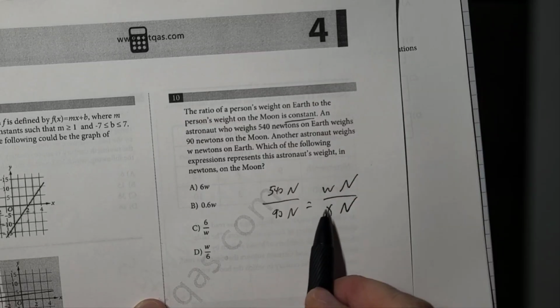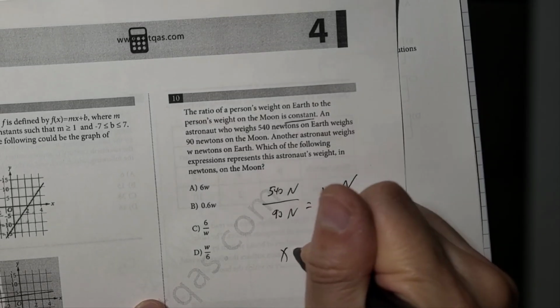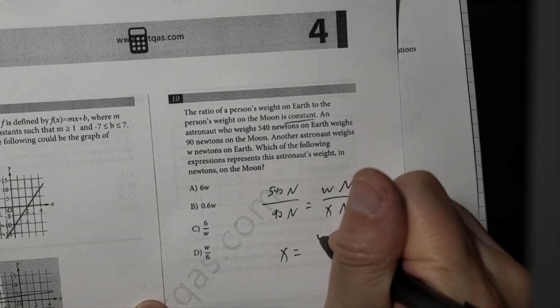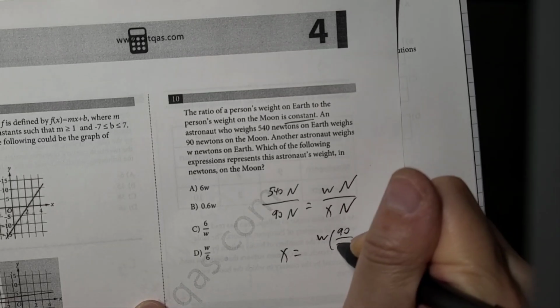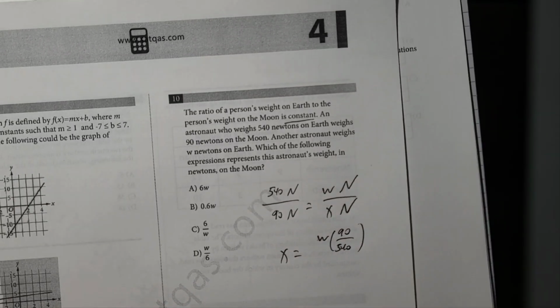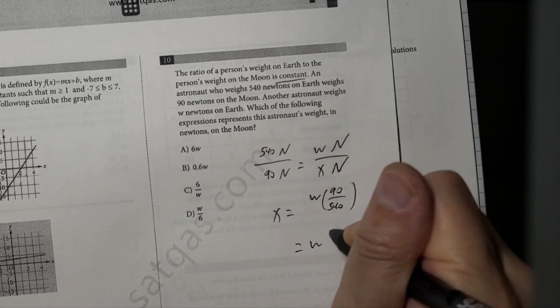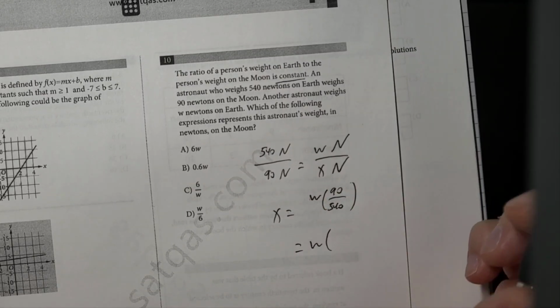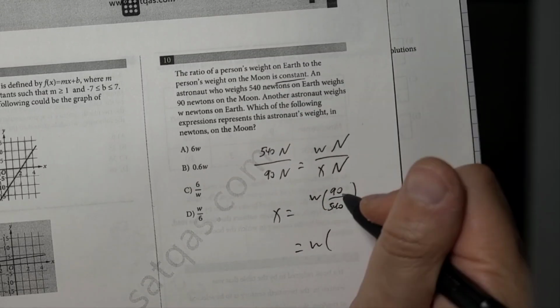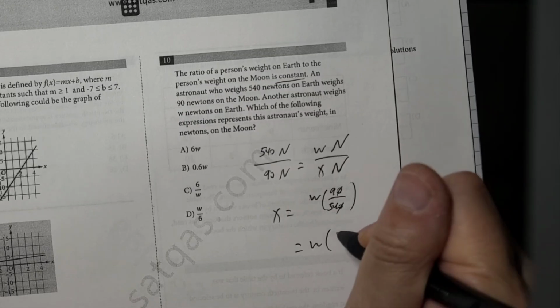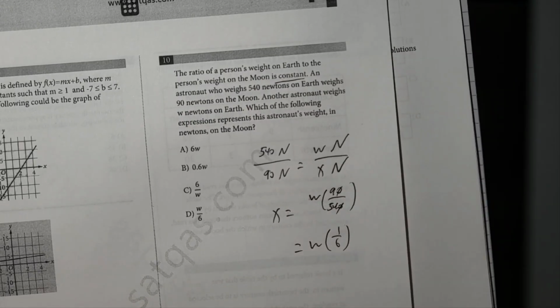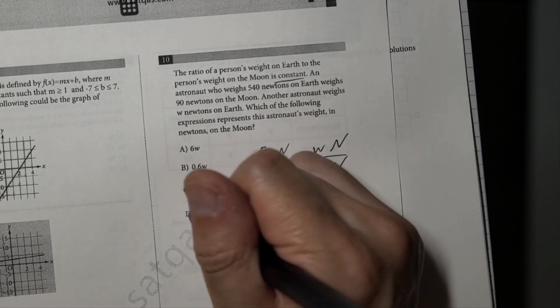So we want to solve for X. So X is just W times 90 over 540. Okay? What is that? What's 9 divided by 54? That's 1/6, right? So W over 6. Answer is D.